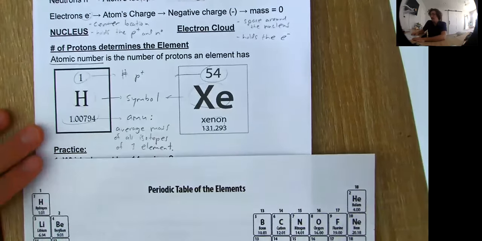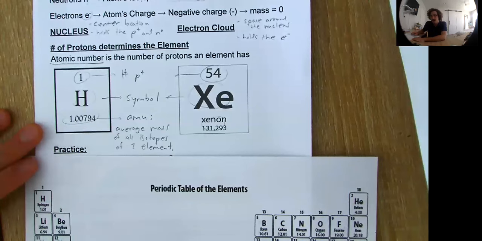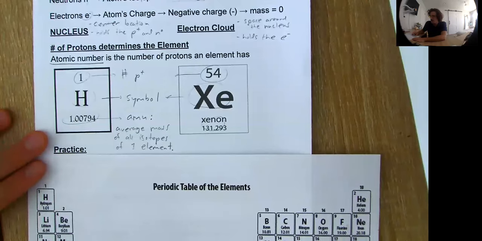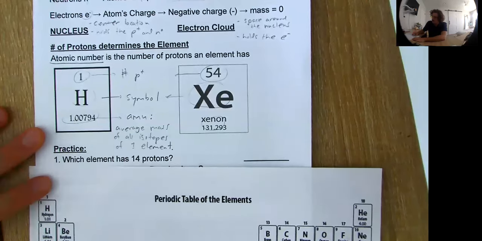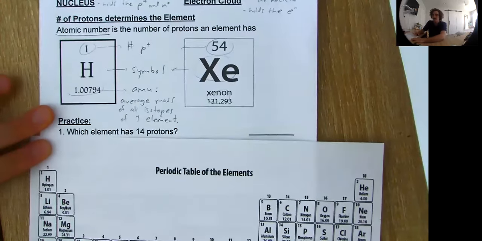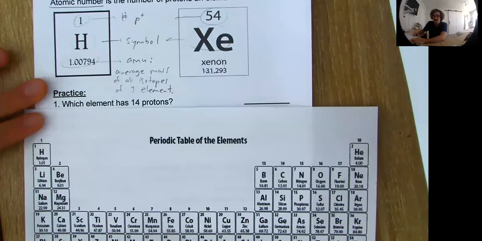Okay, these are words that you don't know yet, and they're going to be defined for you right now. We use a lot of different words that you don't know yet, like isotope and things like that. So let's practice. Which element has 14 protons? Well, you're getting good at reading the periodic table. This is the skill of reading the periodic table.